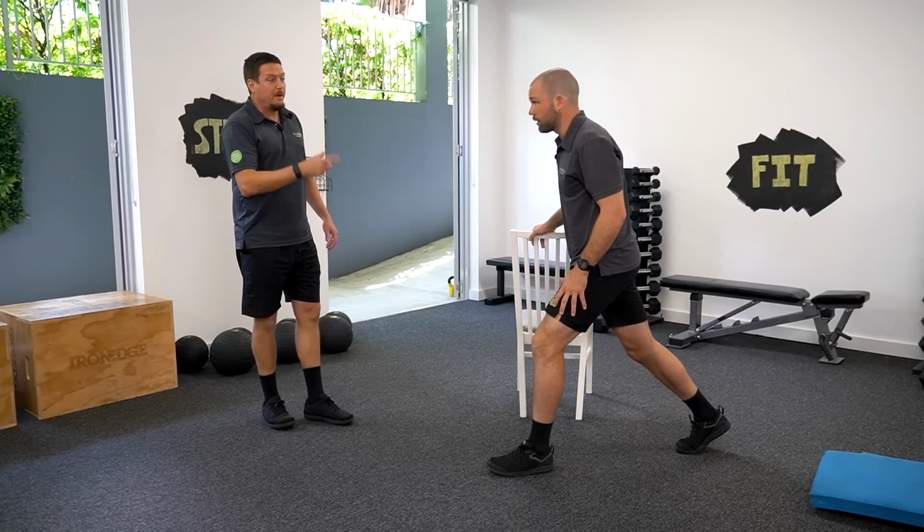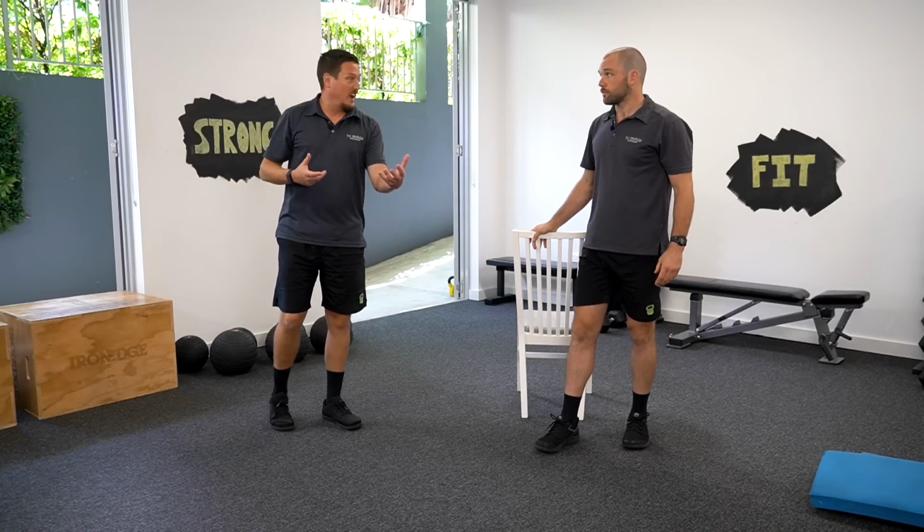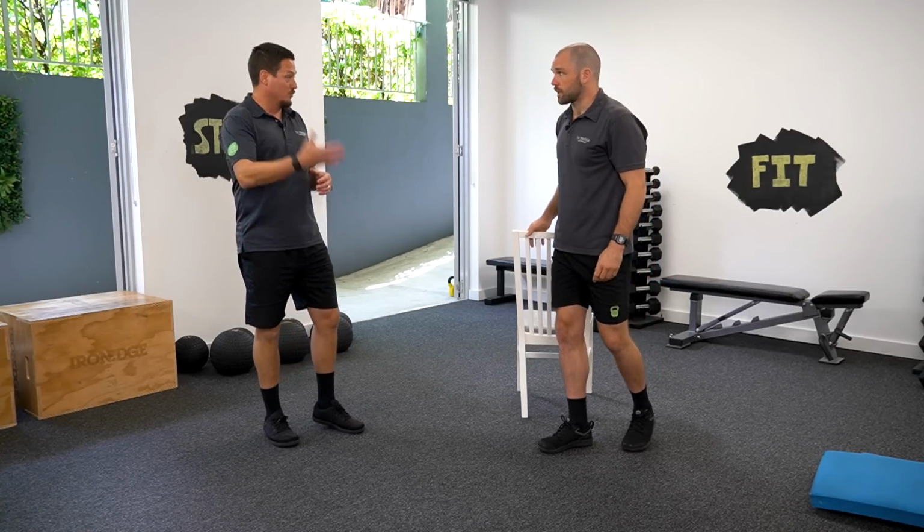Now, some people will find their symptomatic leg is more difficult when it's at the front. Yep. Some people will find it's more difficult when it's at the back. That's right. There's no set rule. It's going to be a little bit different for everyone. So just work around that, do what's tolerable.